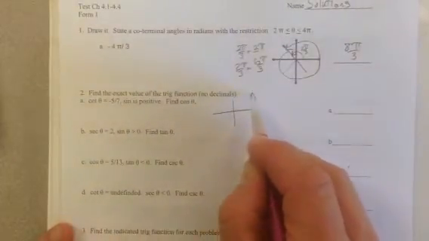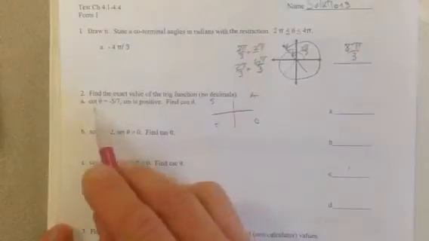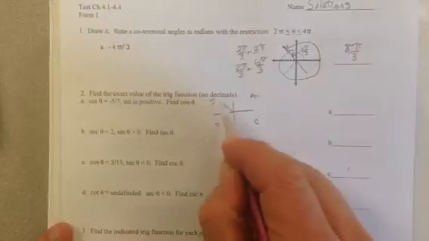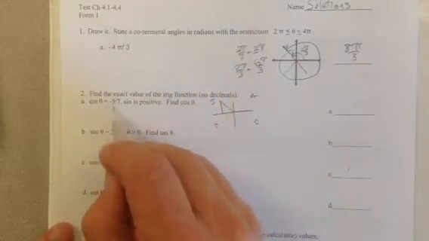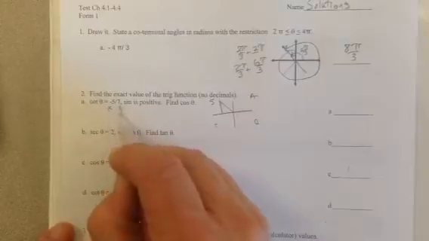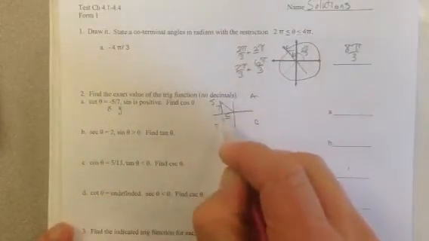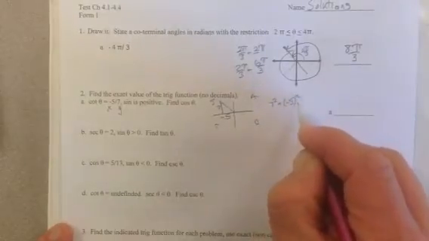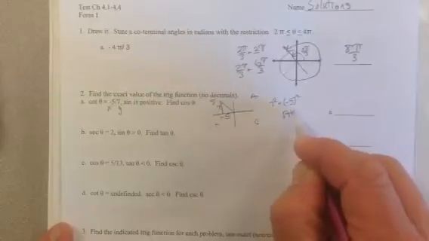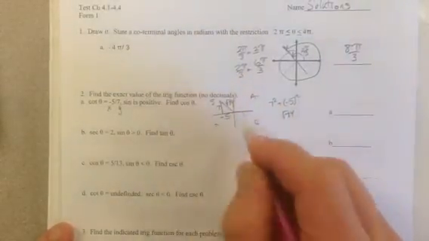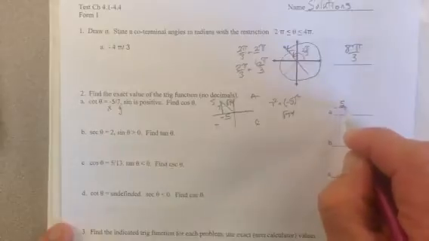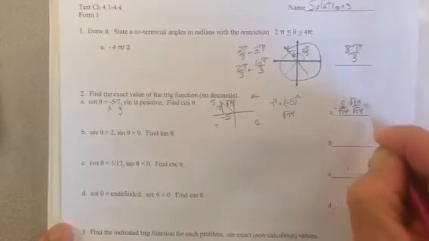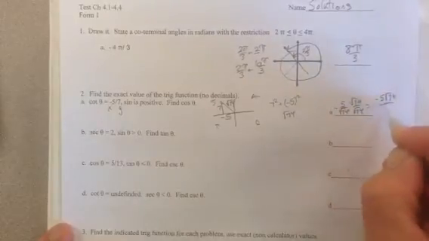Find the exact value. Let's put it in the right spot. All students take calculus. Cotangent is negative in these two. Sine is positive in these two. You're going to draw it right here. Tangent is y over x, cotangent is x over y. 5 to the left, 7 up, left is negative. Let's find the hypotenuse. 7 squared plus negative 5 squared, Pythagorean theorem, you get root 74. Cosine, adjacent over hypotenuse, negative 5 over root 74, which simplifies to negative 5 root 74 over 74.